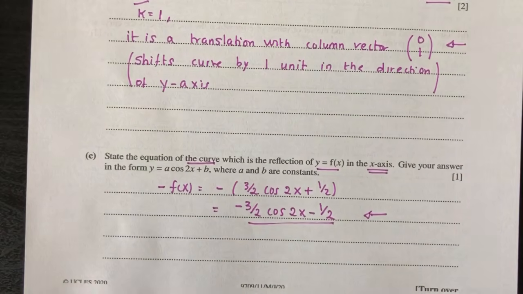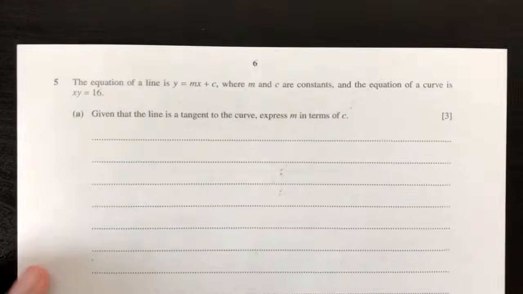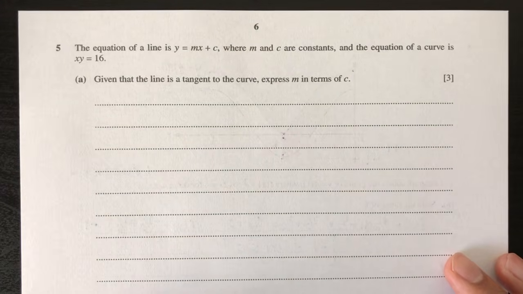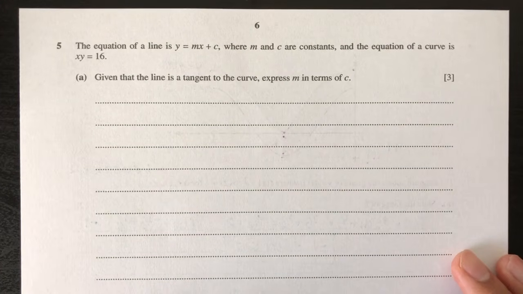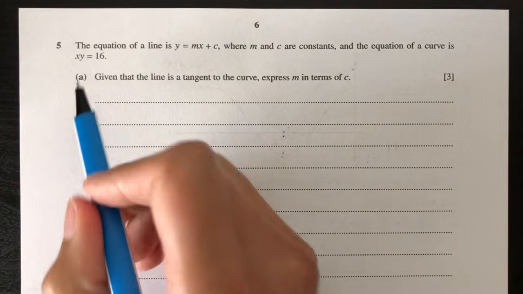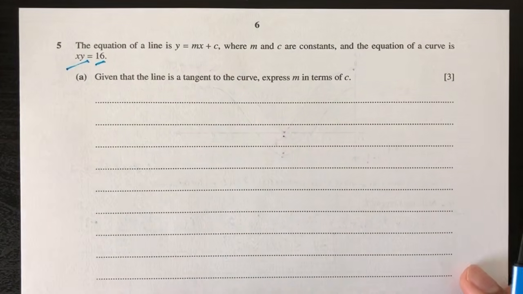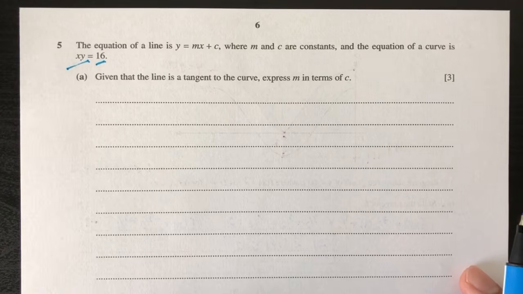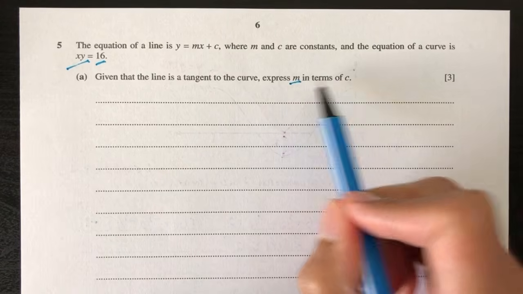Let's see question number 5 now. It says the equation of the line is y equals mx plus c, where m and c are constants, and the equation of the curve is given by this. Now, part 1, given that the line is a tangent to the curve, express m in terms of c.